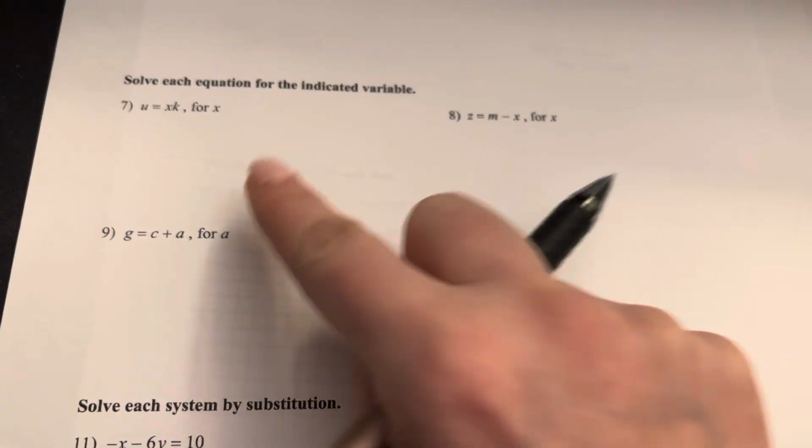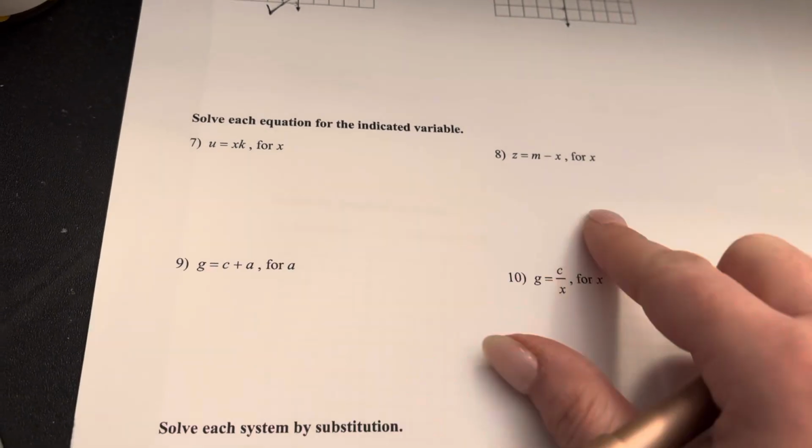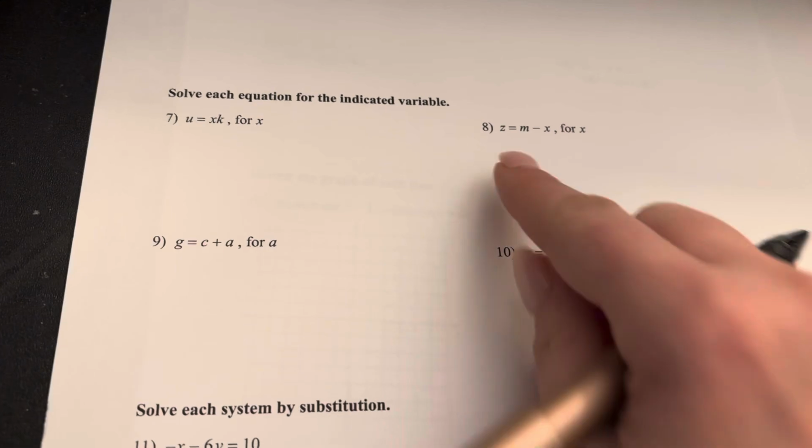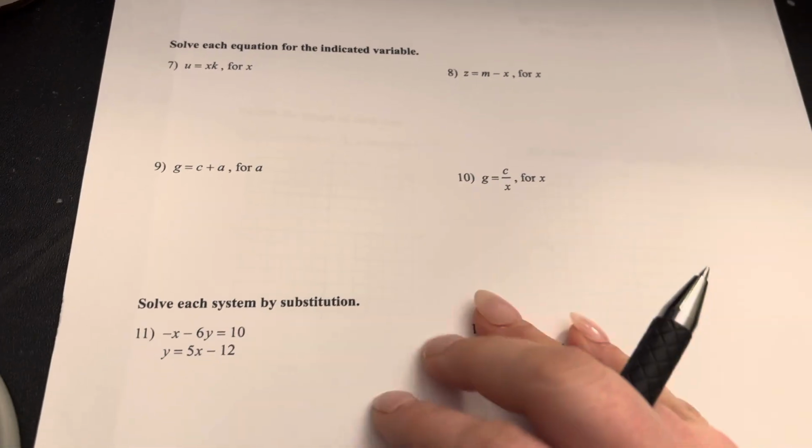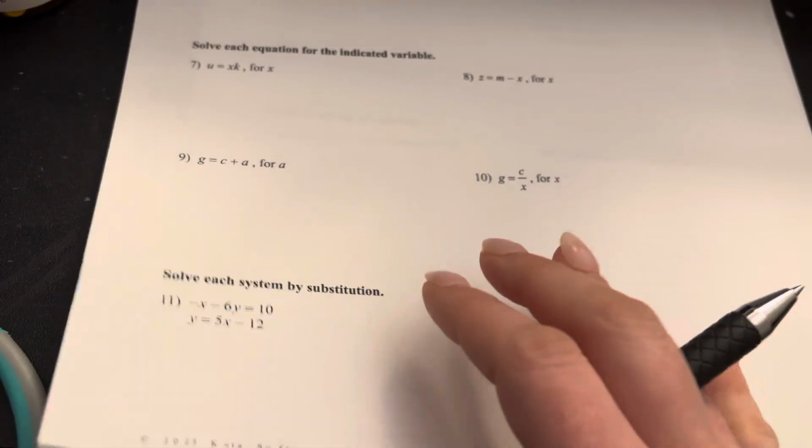Down here, I think you guys have had no problems with this, but you'll have 4 problems like this. And then you're going to have 8 on substitution. Yes, 8 on substitution. But let's take a look.